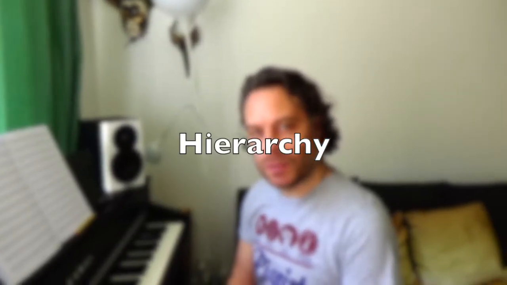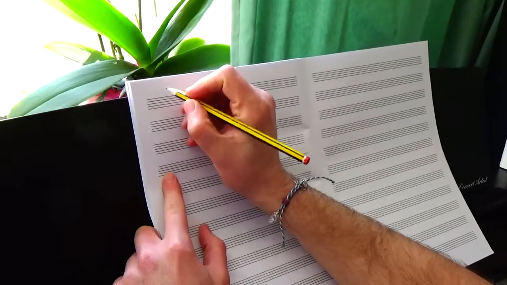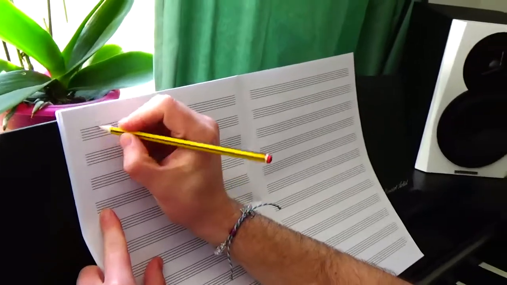And here I am today with the 15th music theory lesson. Today I want to talk about the Demisemiquavers and the Hemidemisemiquavers. Indeed, today we are going to complete the hierarchy of the musical values, the whole pyramid starting from the semibreve and going down up to the Hemidemisemiquavers. Let's write down first of all Demisemiquavers and then Hemidemisemiquavers.